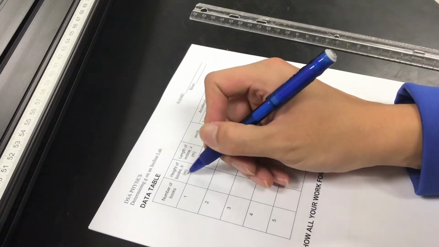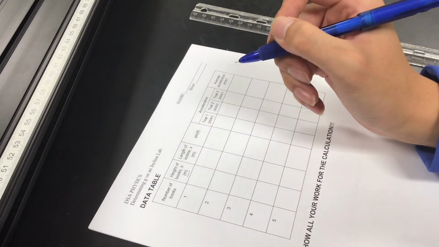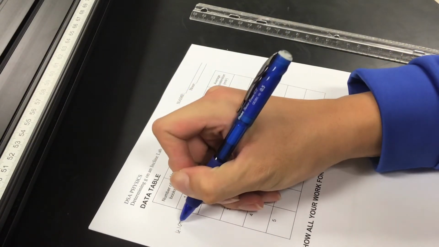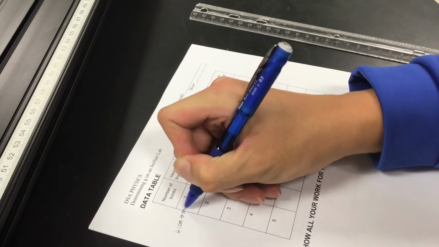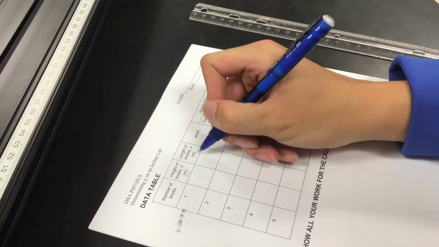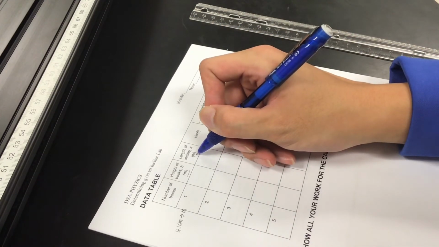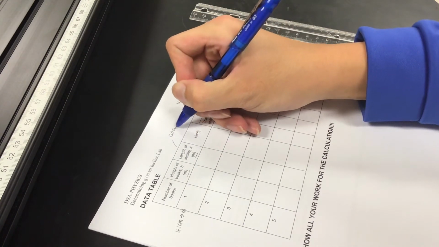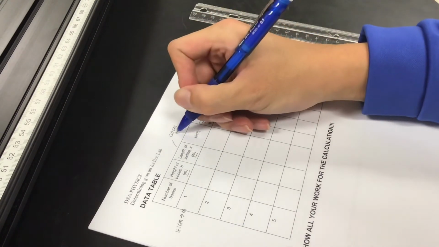But just be aware, the label here is meter, so you might need to convert 4.1 centimeter into meter. Which also here, incline plane, the length, we said it's about 120 centimeter. But you have to convert that into meter.